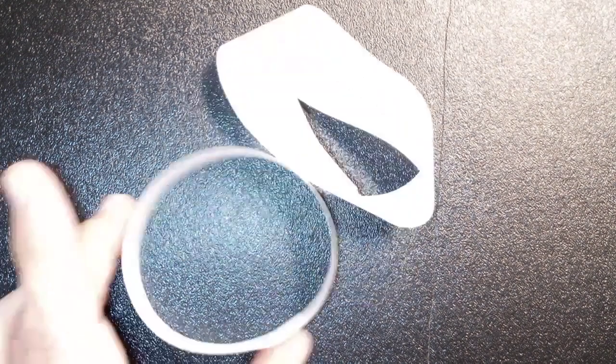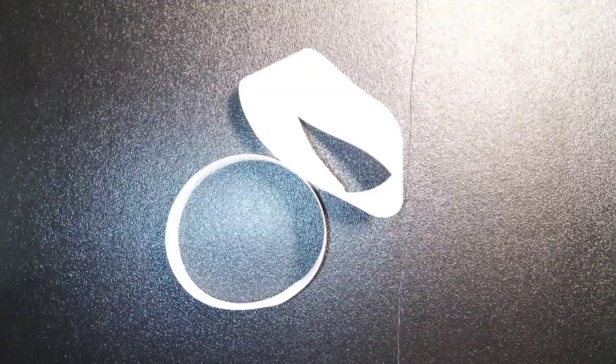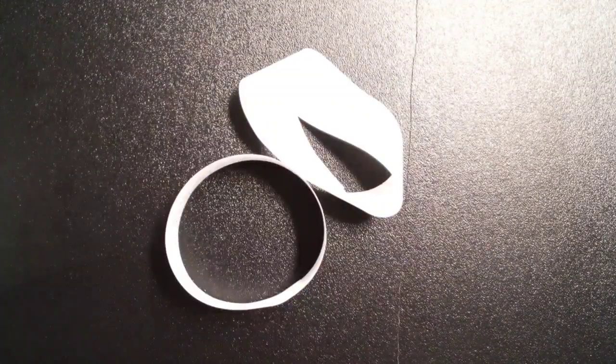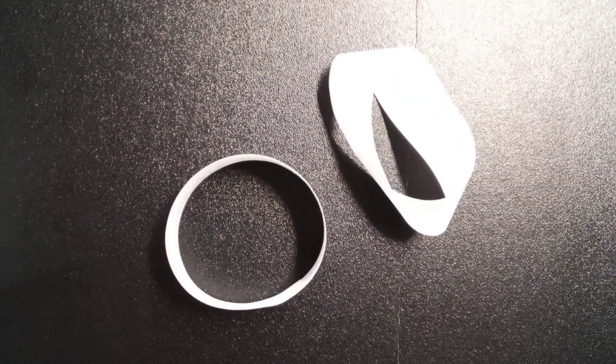That's what I did here. Notice the difference between the two. This one, before I taped the end together, instead of just wrapping it, I twisted it.